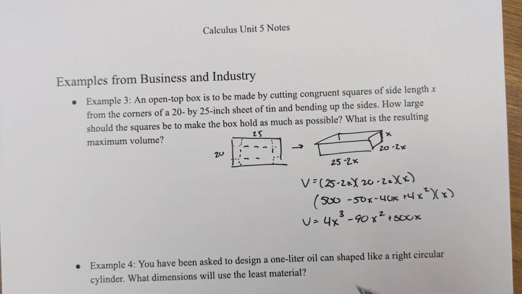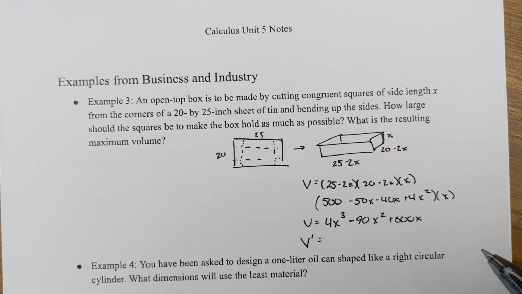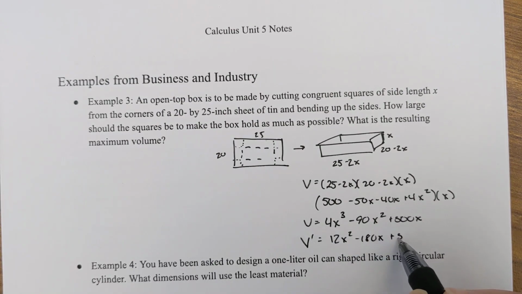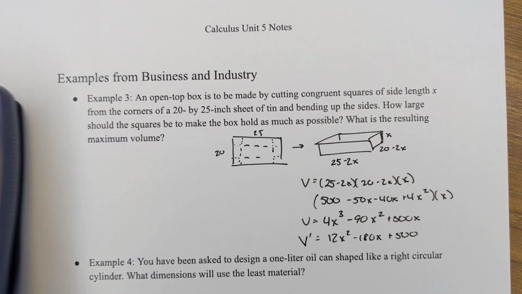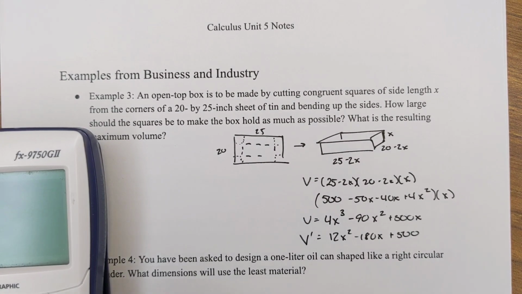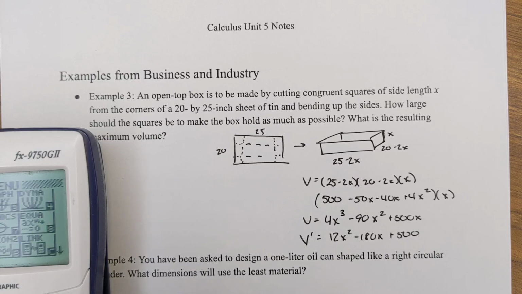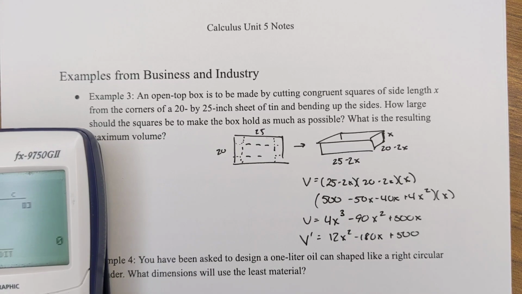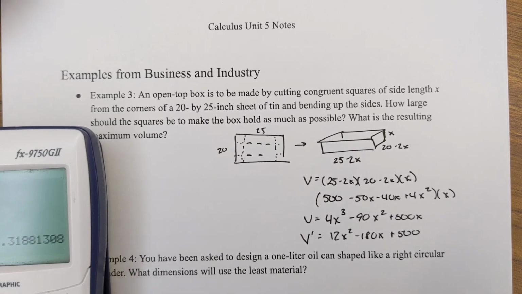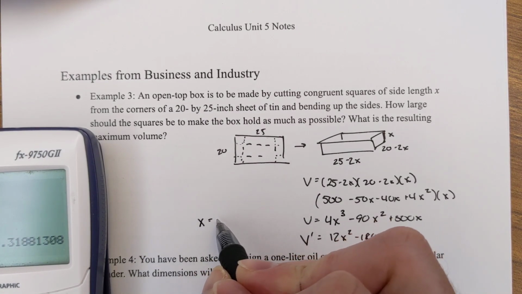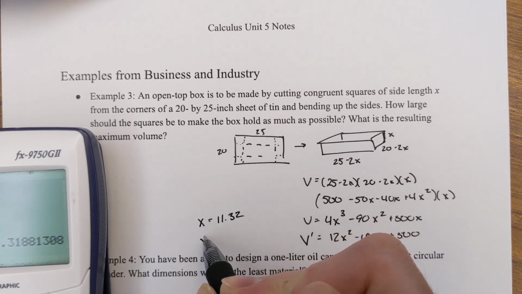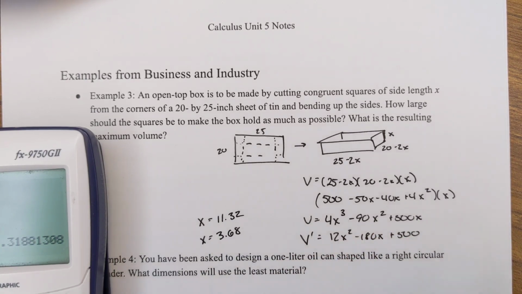If I want to maximize the volume, I need to know where the critical values are. So the derivative is 12x squared minus 180x plus 500. That's a quadratic. I'm going to let my calculator handle it though, because it has a lovely equation solver, and I don't want to do the quadratic formula right now. Polynomial degree 2: 12, negative 180, and 500. There are 2 solutions: x is 11.32 or x is 3.68.